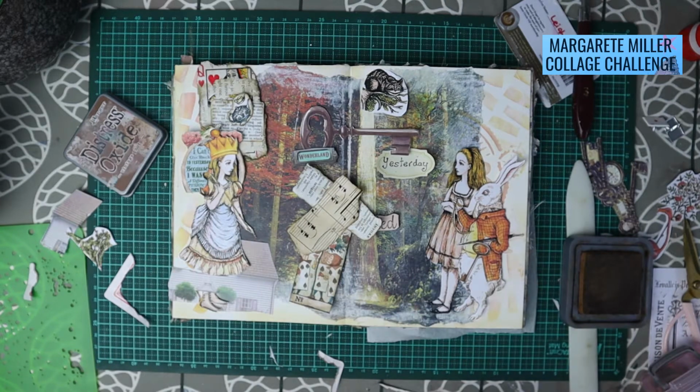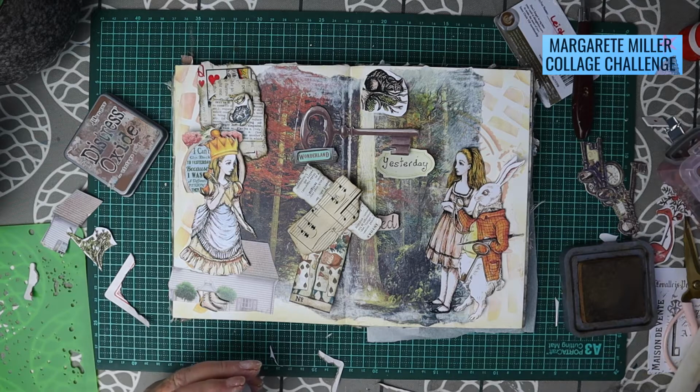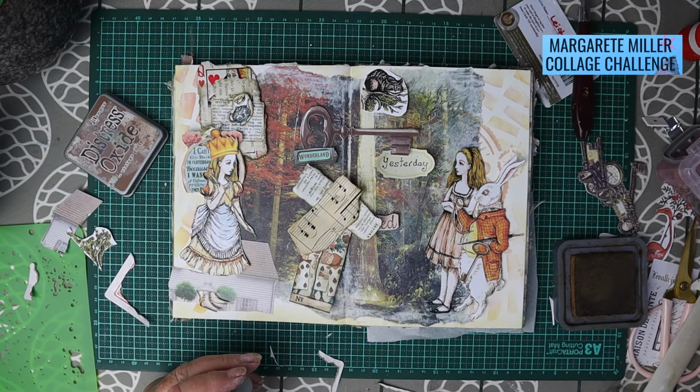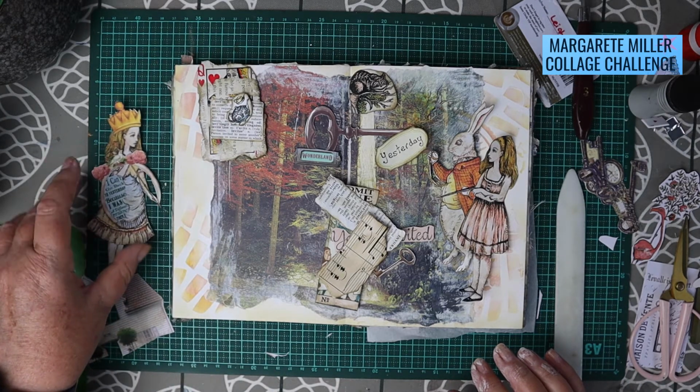So I'll just turn the camera off while I do the inking, and I'll come back to you. You don't really need to see me do all that. Okay, I think that's enough inking. Start sticking things together now.